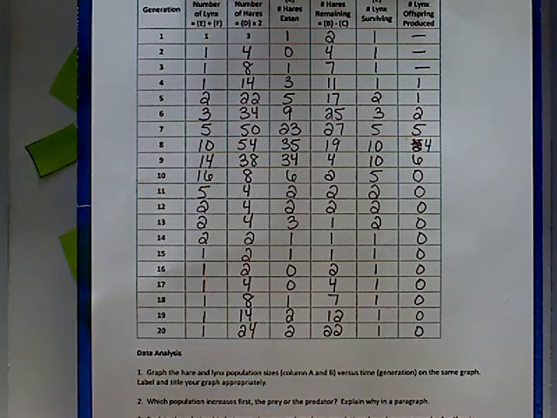So what do you think would happen next? If we were to continue this, we had 22 hares, so now we would end up with 44 hares. We would still only have 1 lynx. What is going to happen to that population of hares, and what is going to happen to that population of lynxes if we continue this for another 5 or 10 generations? So you're going to think about that, and you're going to answer some of these analysis questions at the bottom here.